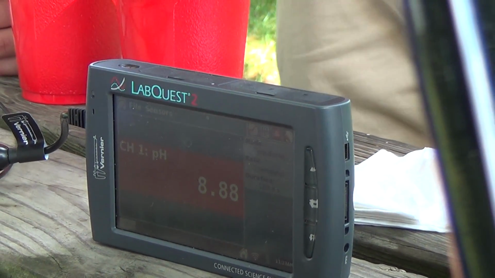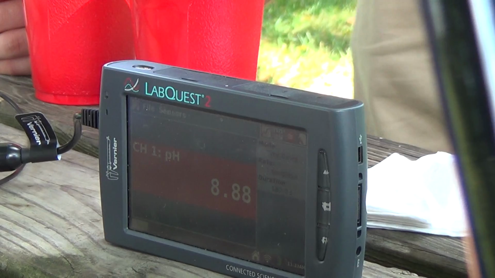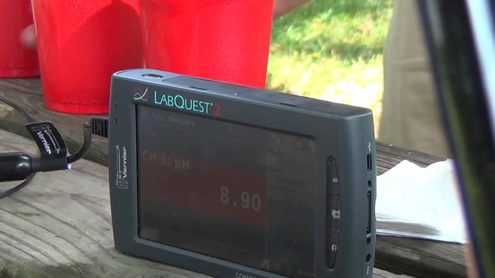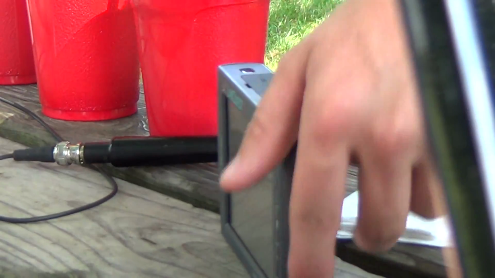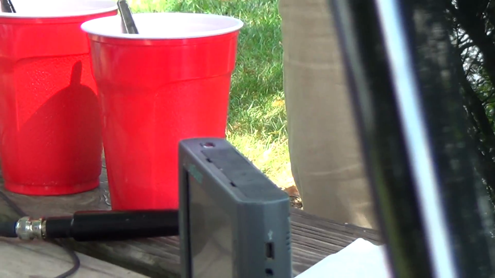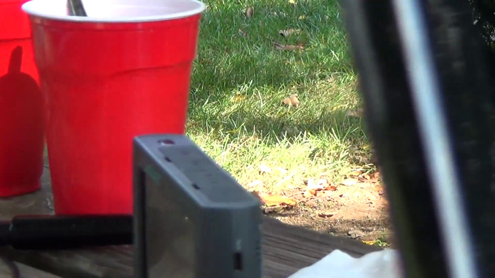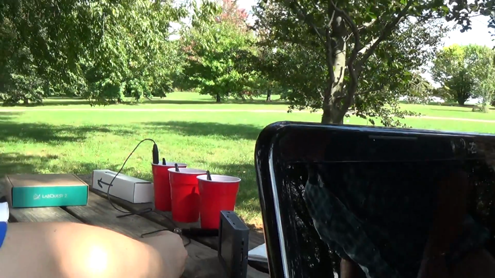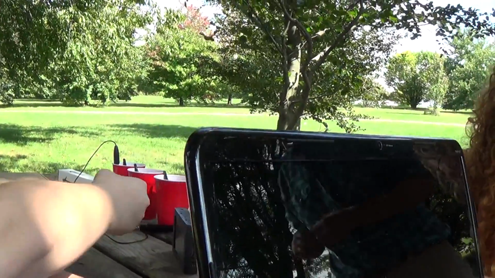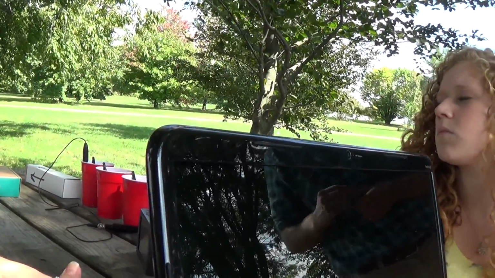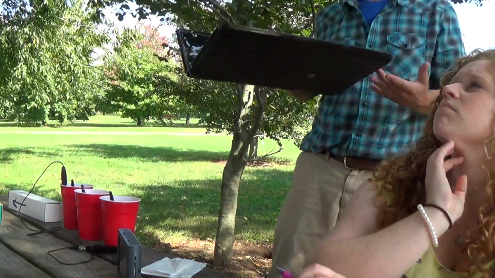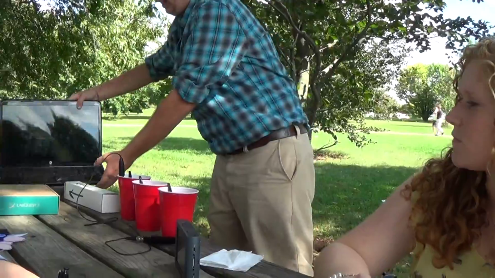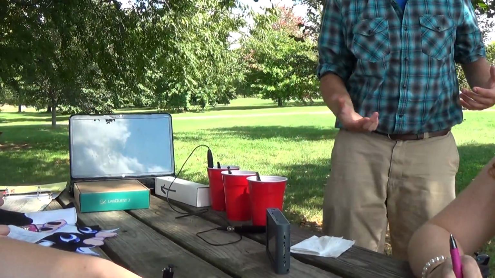Does anybody have any questions? So we talked about how acid can kill fish and acid can do all these different things. But what happens if it gets too basic in the water? As far as that goes, when a drastic change happens in the water, it's going to obviously affect the fish in different ways.